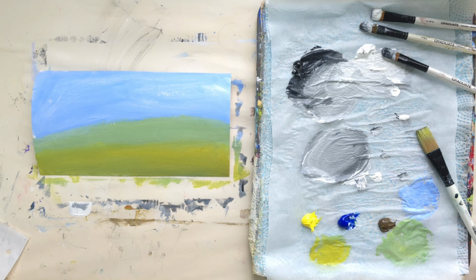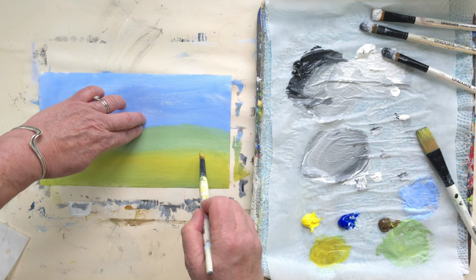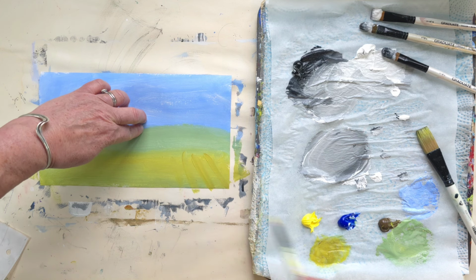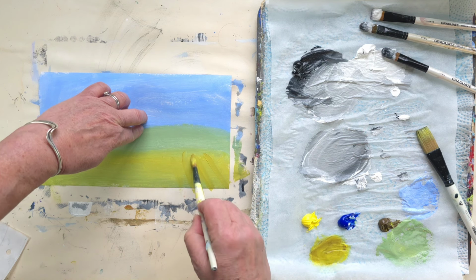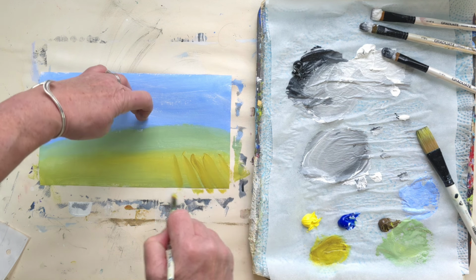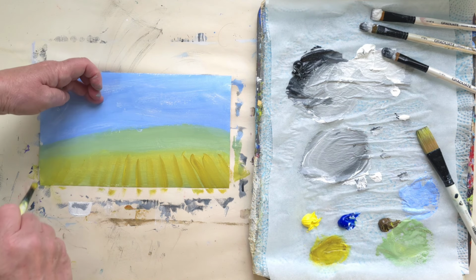Let's have another brush and actually draw in these ploughed fields. Very roughly. My paper's buckling, which is why I'm doing this.